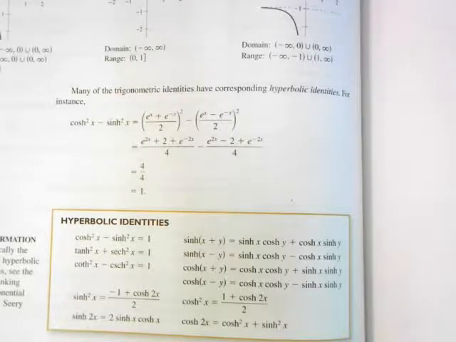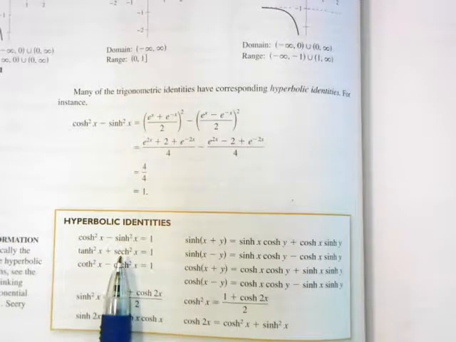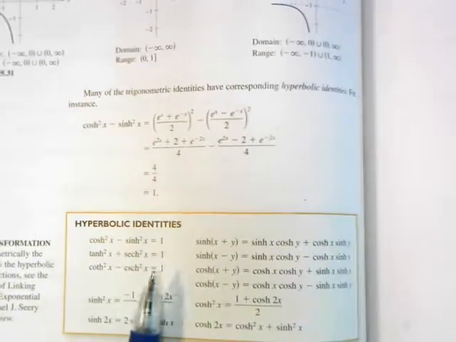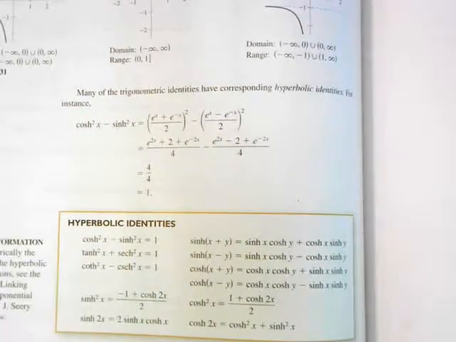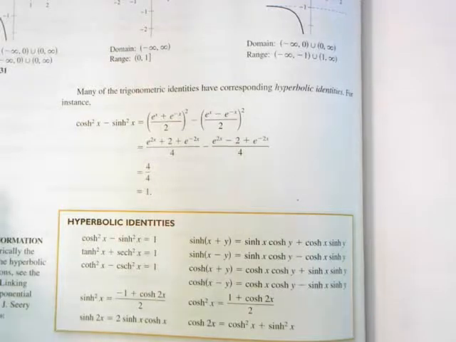They have a tangent one up there? Tangent of x plus y? No, I don't see one either. So would tangent hyperbolic squared plus 1 equal secant hyperbolic squared? No. Tangent hyperbolic squared minus 1 would be minus hyperbolic secant squared. So the signs are just off a little bit. Okay? So there's all those relationships between the trig identities and the hyperbolic identities.